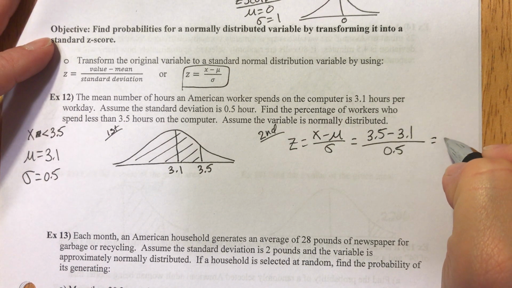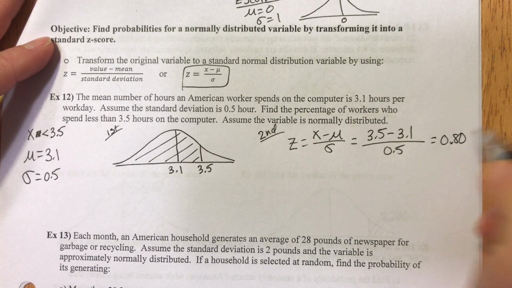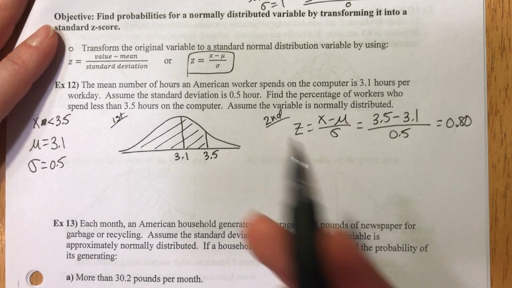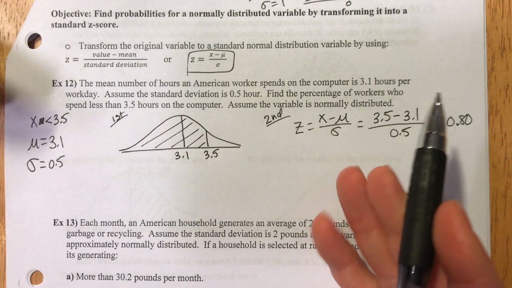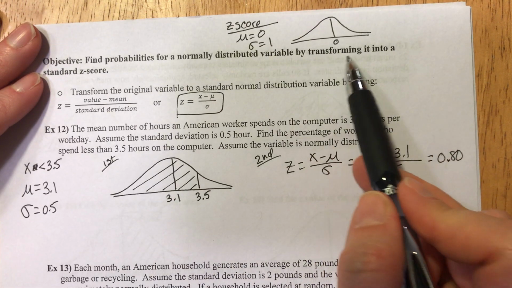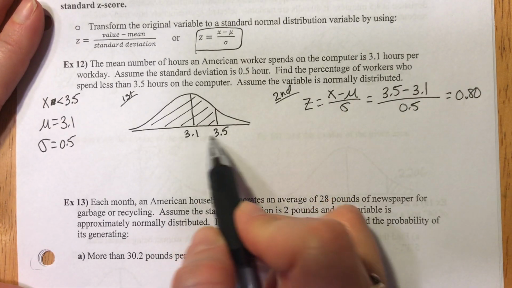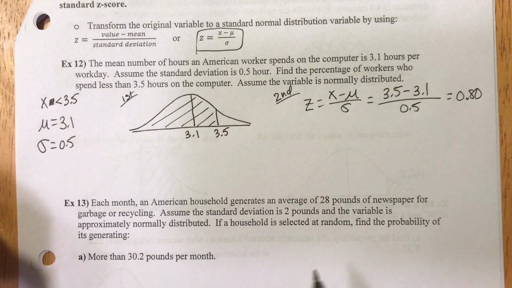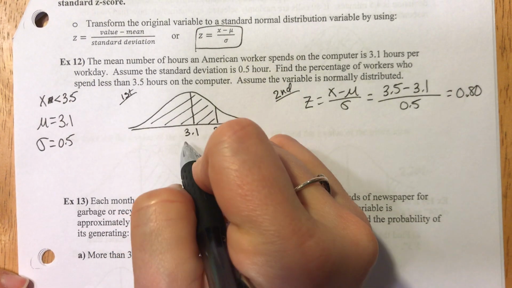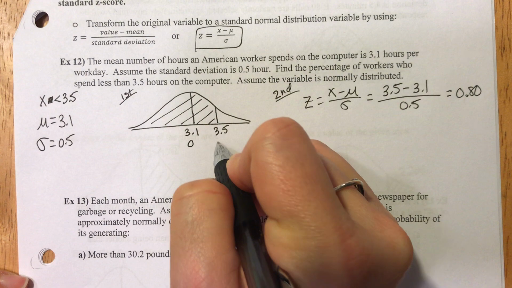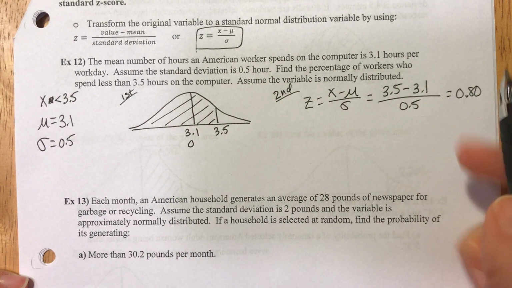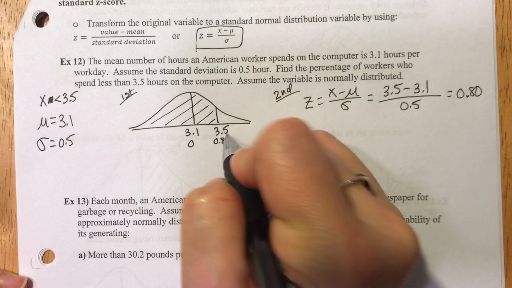We get a z-score of 0.80, which means what we've done is we've transformed, remember our objective, the numbers from the problem, bringing them to the z-score scale, which means a mean of 0, and our z-score is 0.80.